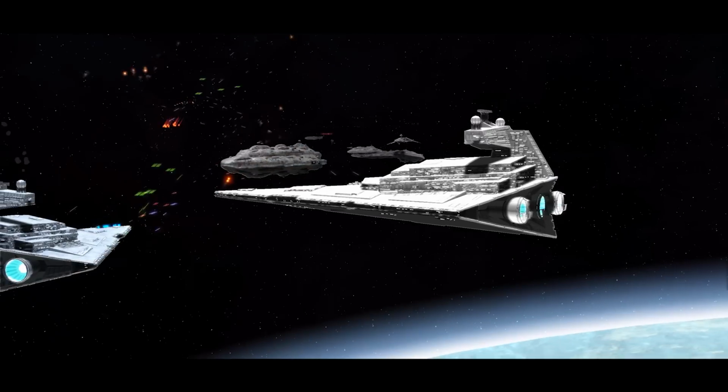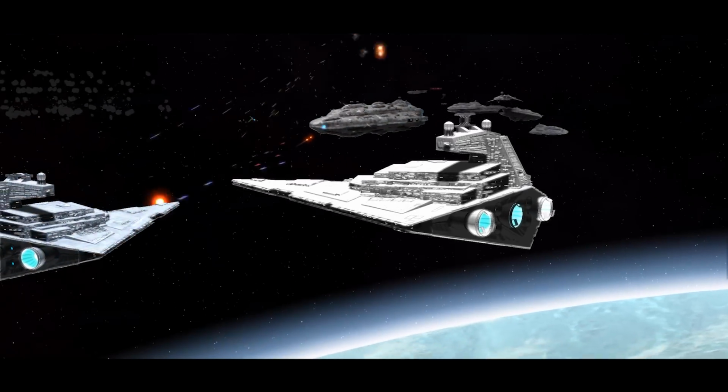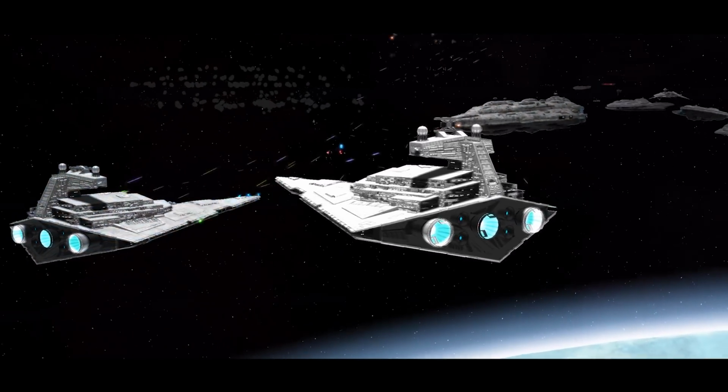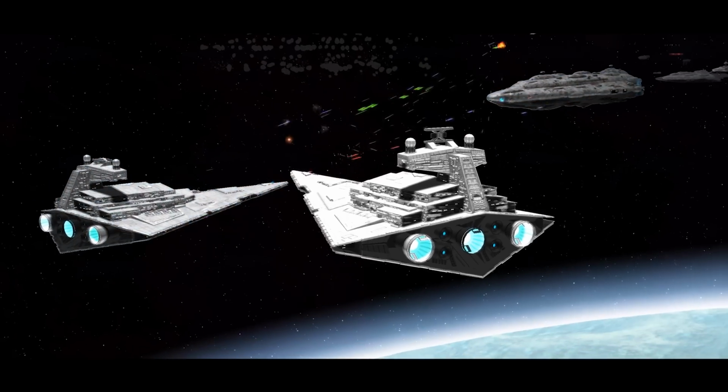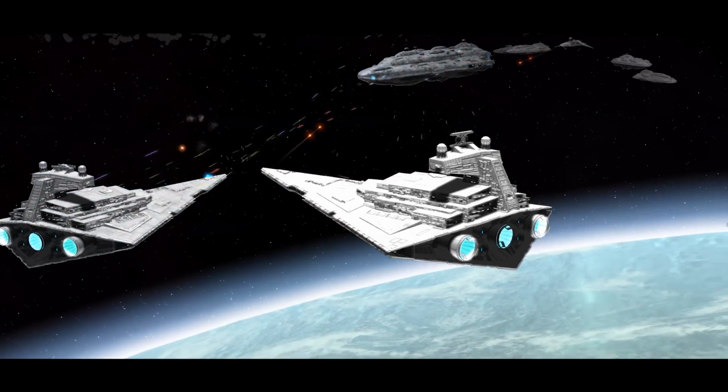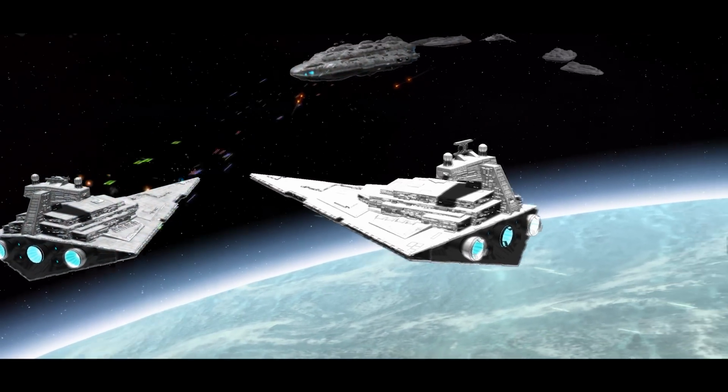With that being said, today's video is a bit of a shorter one, and we will be looking at the Tector Class Star Destroyer, which was a ship that first appeared, sort of, in Star Wars Episode 6.